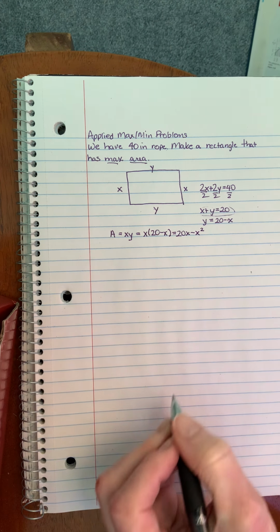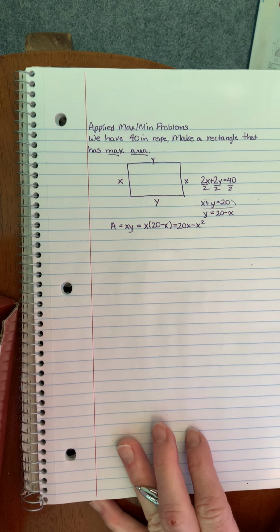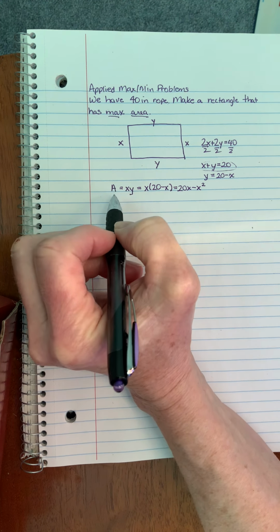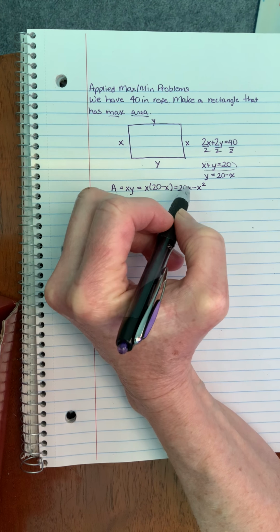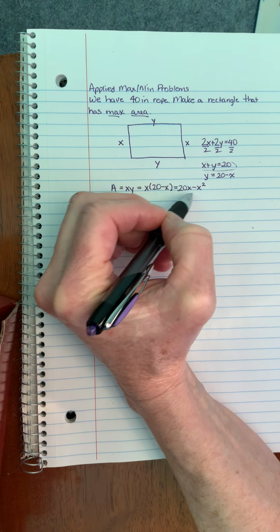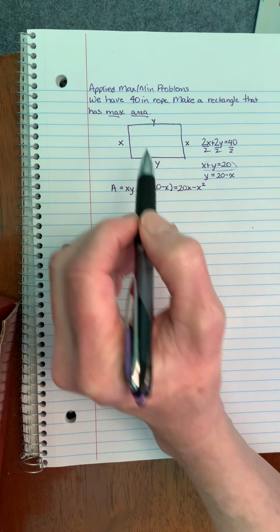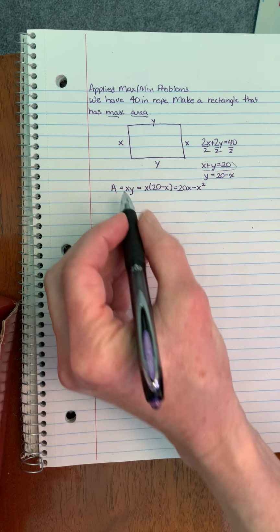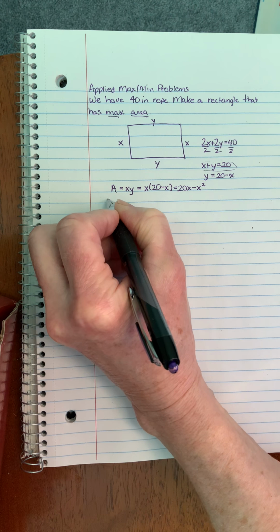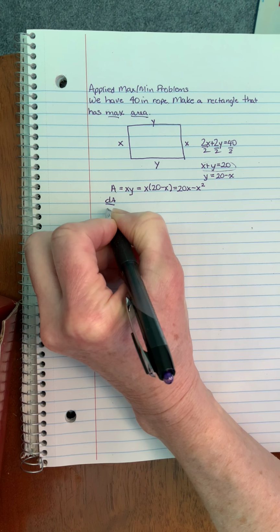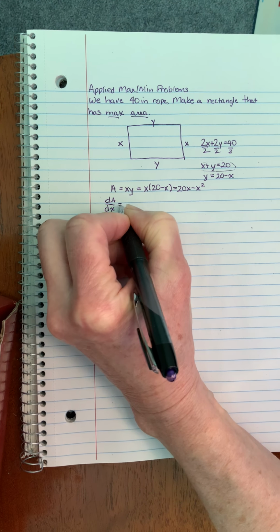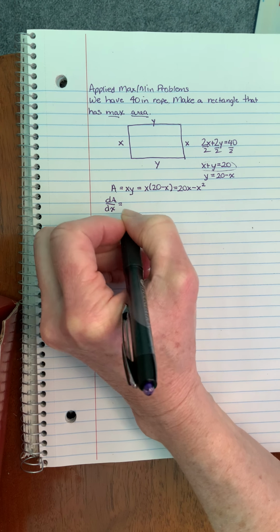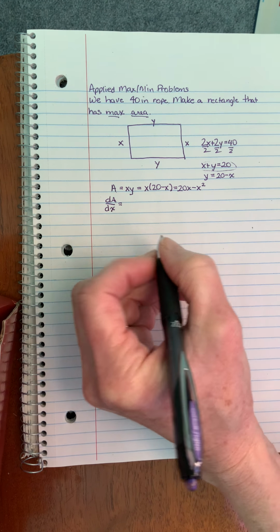Now you don't have to multiply it out, but sometimes that helps. So the next thing I'm going to do is look at this area and I'm going to maximize it. How do I do that? I take the derivative. So let's take dA/dx. The reason I'm doing dA/dx is I'm taking the derivative of the area equation using x as the variable, or with respect to x.